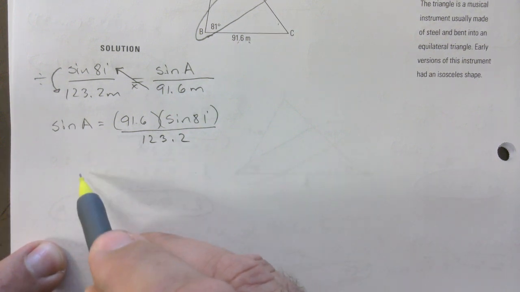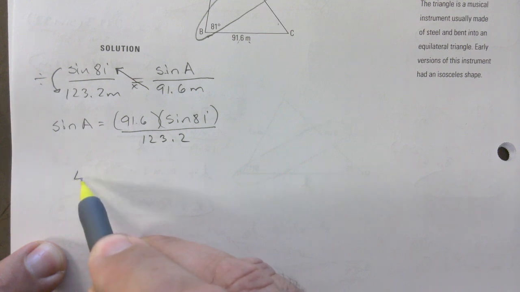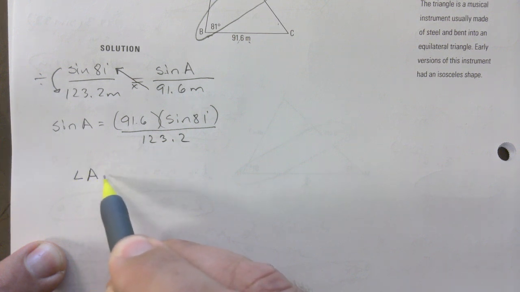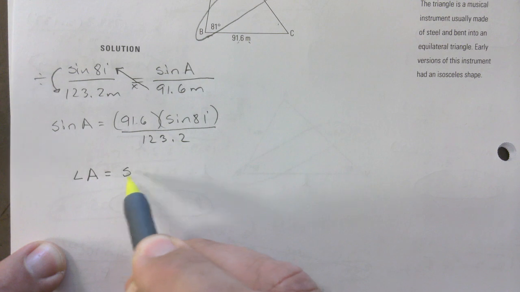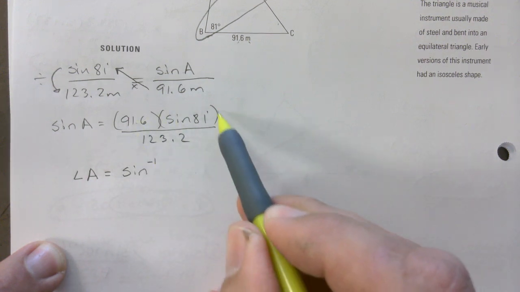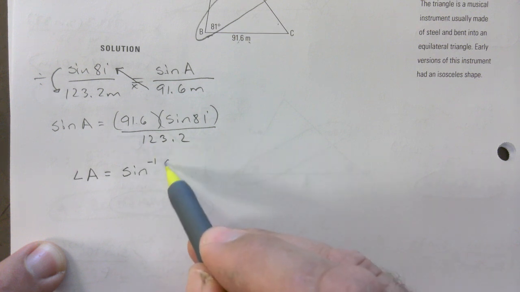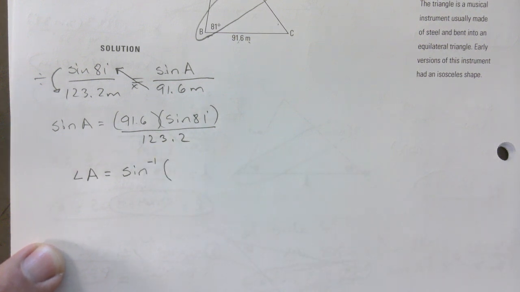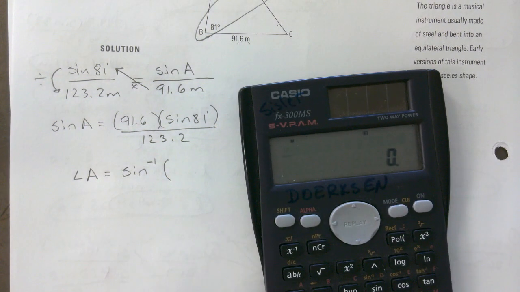But watch this, this is the added step. To find angle A, we're going to have to take the inverse of whatever we get out of this. So grab your calculator. This is very important. 91.6 times sine of 81, and some of you have to do this backwards.